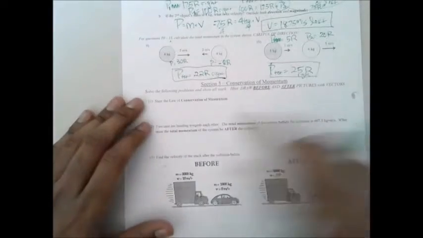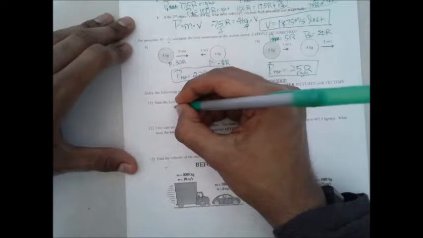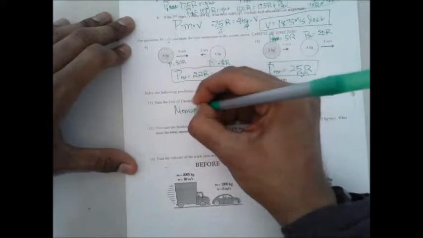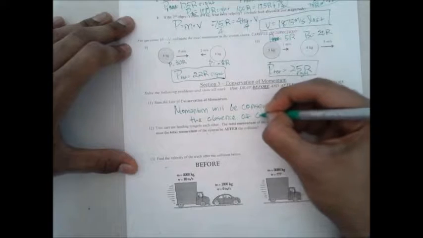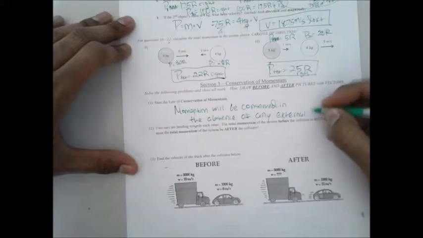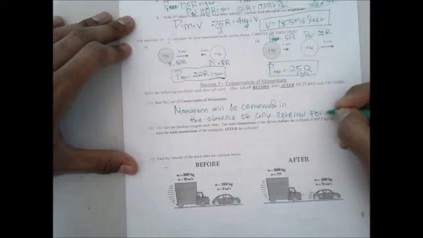Easy. State the law of conservation of momentum. Draw before and after vectors. Good. Momentum will be conserved. This is straight from your notes. Momentum will be conserved in the absence of any external forces. So as long as we don't regard friction or air resistance, momentum is always going to be conserved.